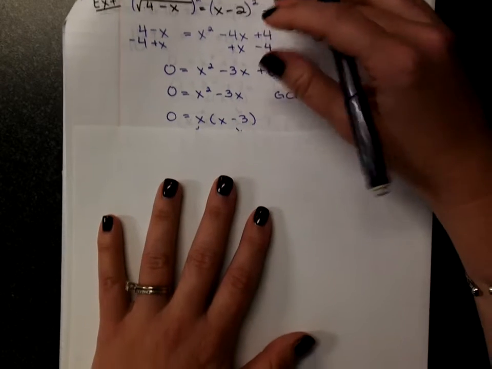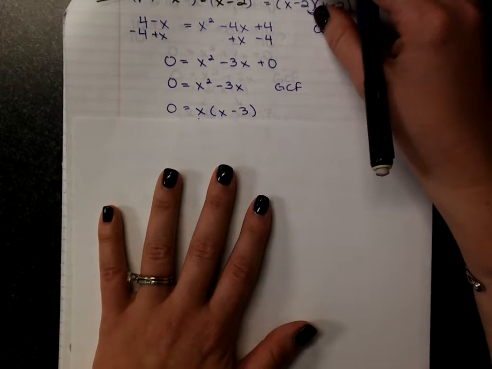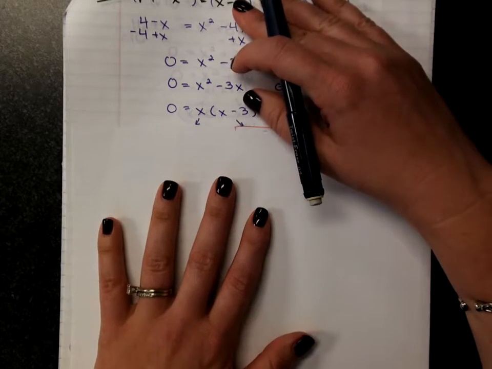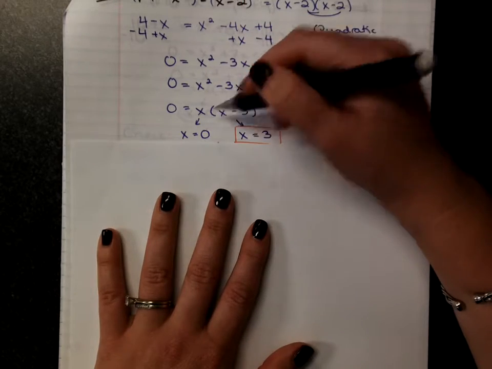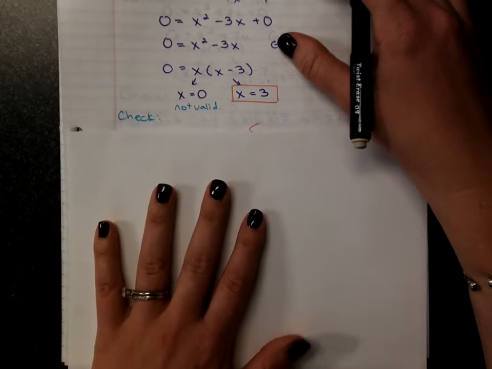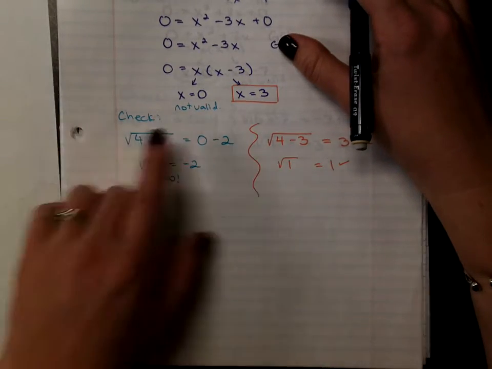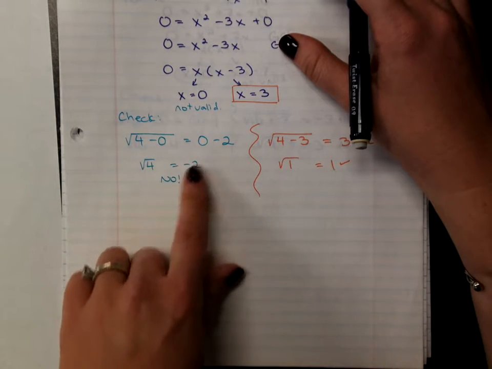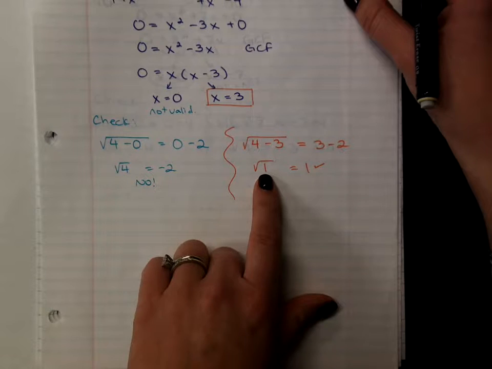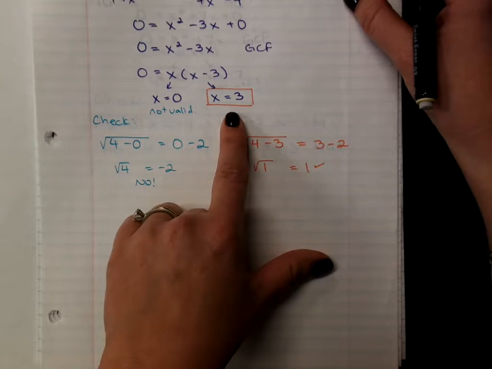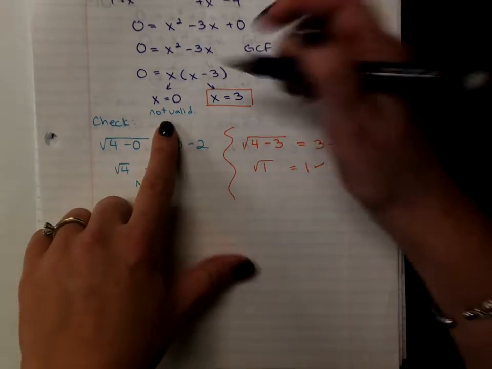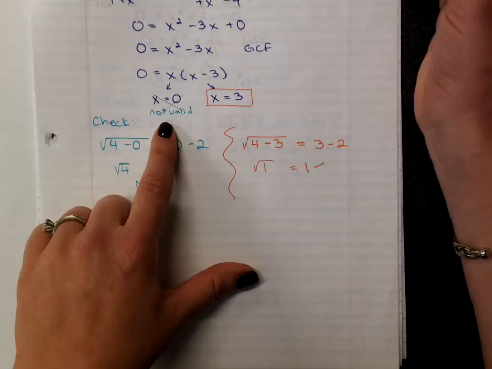So if we take out a GCF of x, then you're left with x and x minus 3. So you still have 2 answers. The first one is that x equals 0, and the second one is that x equals 3. So when we go to check, if I plug in 0, it doesn't work out. If I plug in 3, it works out. So the only answer you would put in MyMathLab is 3. 0 is not a valid answer, so you wouldn't even put it in MyMathLab.